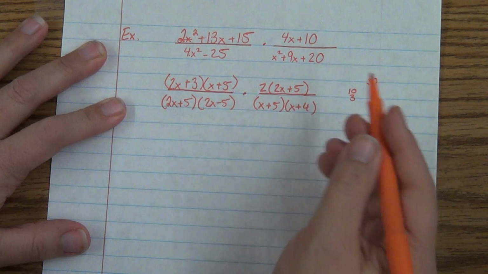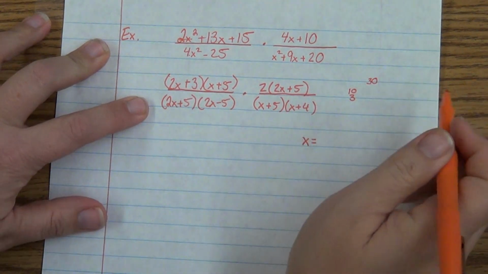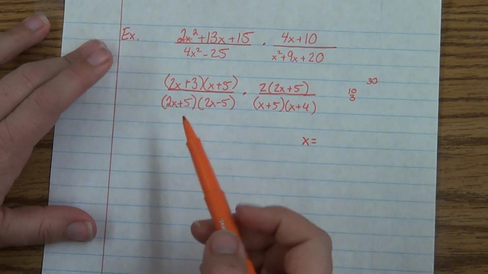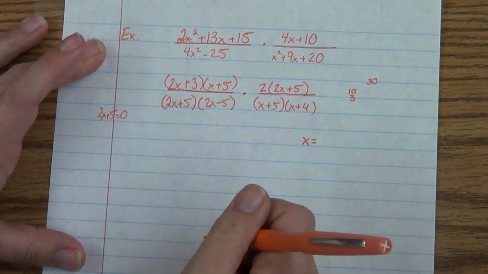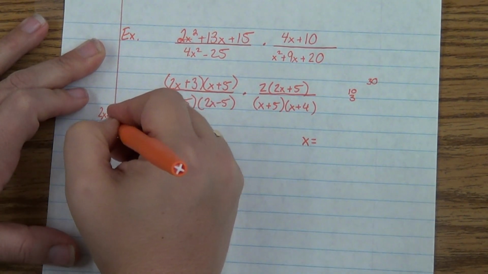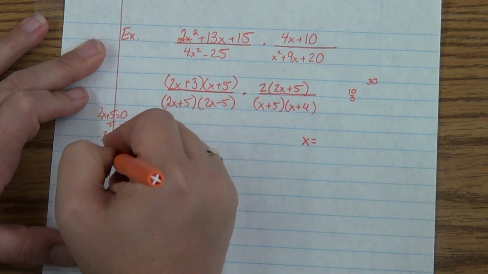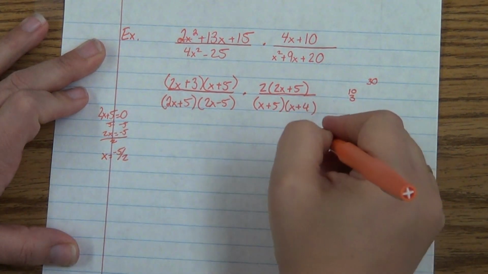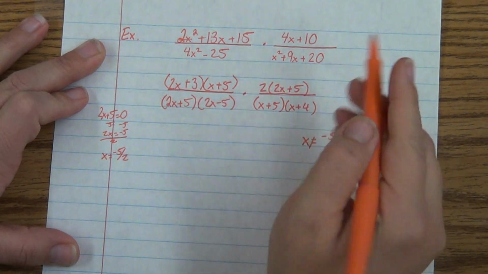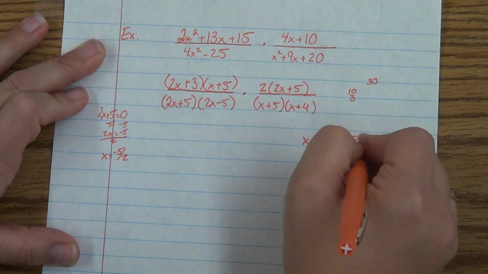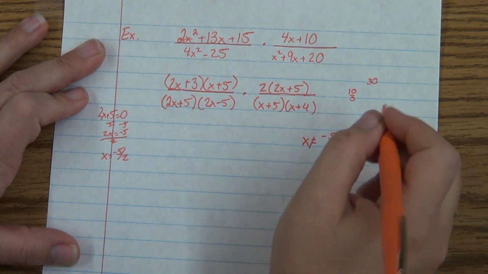All right, so here we go. We need to do our restrictions here. So our restrictions, this one here on the left. Some of you are probably going, I have no idea how to do that. But remember, if you can't do it in your head, write it out, set it equal to 0, and solve for x. You all know how to solve that problem. Subtract 5, 2x equals negative 5, divide by 2, x equals negative 5 halves. So your first restriction here is x cannot equal negative 5 halves. Notice these two are the same except for the sign, so that's going to be a positive 5 halves. And these two are back to the easier ones, negative 5 and negative 4. So those are my restrictions.